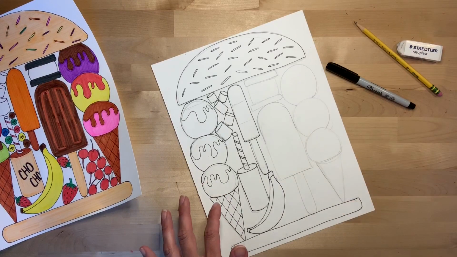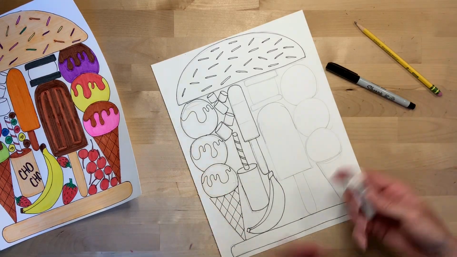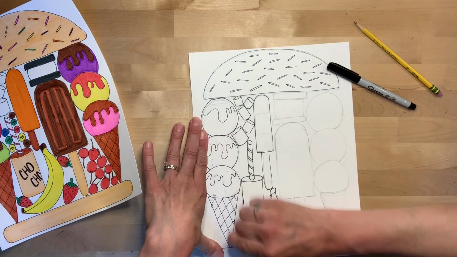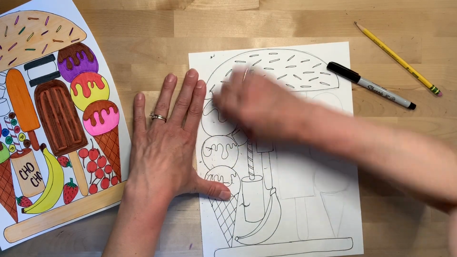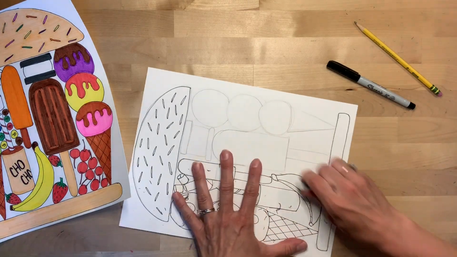So I just traced part of mine with the Sharpie a while. You can see I still have some pencil lines sticking out. So just like we would do at school, go back, erase those pencil lines. And once you have the pencil lines erased, what you can do then is start coloring.